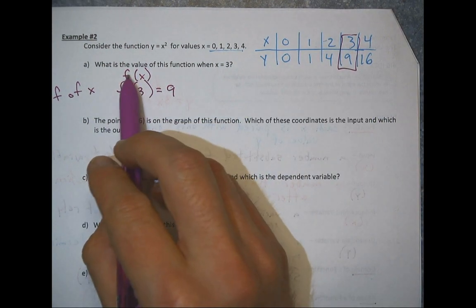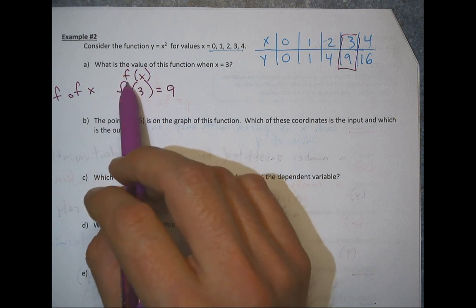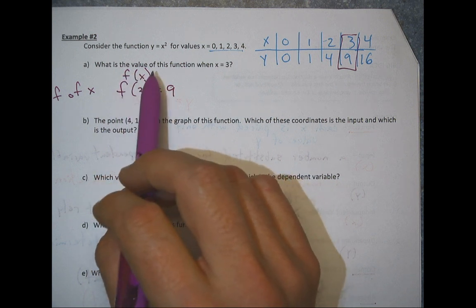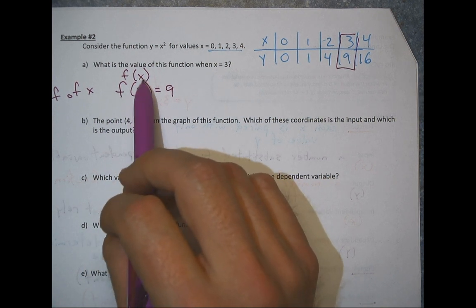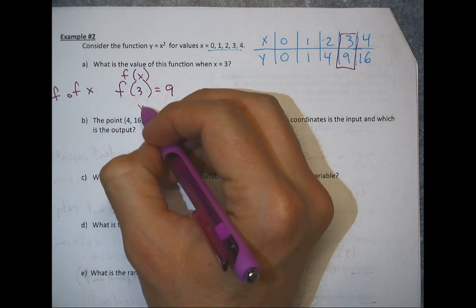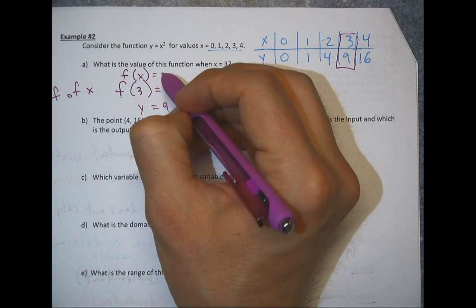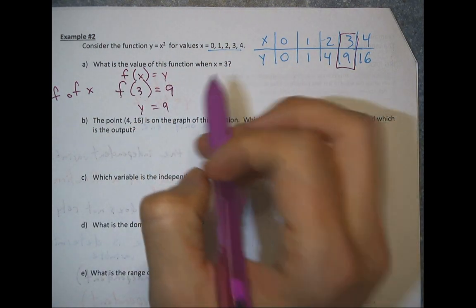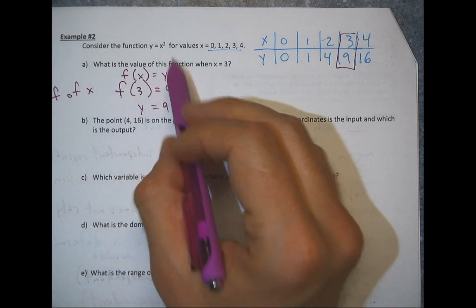So when you see f of x like this with parentheses, that's not multiplication in this case. When you see the f there, it's the function of. Okay, and when we replace the number in here, that's the number that's going as your input or your x, and we're basically looking for the answer. Another way to write this is y equals 9. So when you see f of x, it's actually equal to y, whatever y is. So the function of x, when you plug in for x, it's going to produce y.